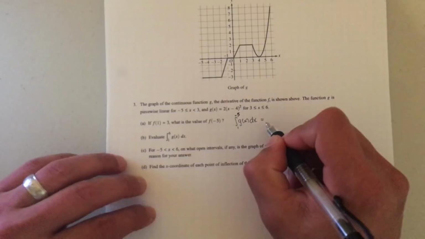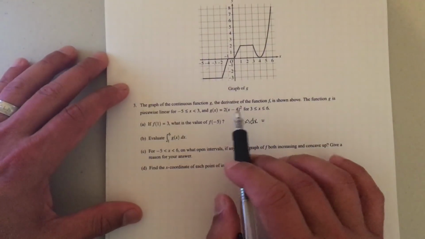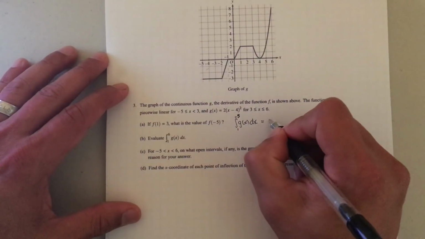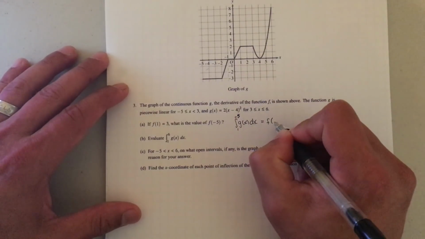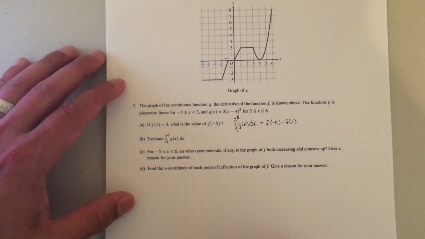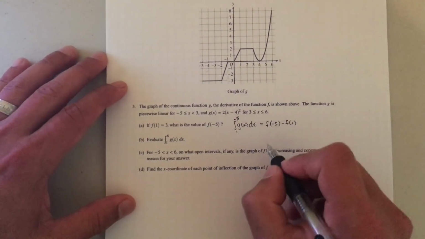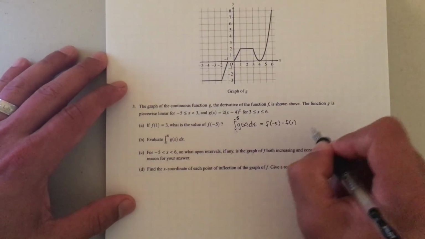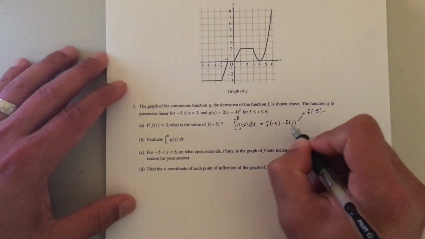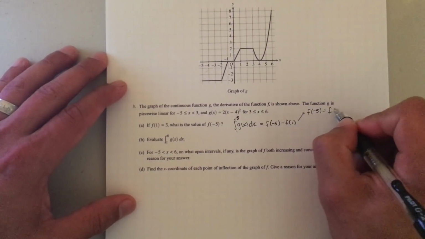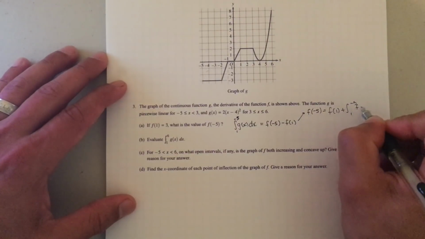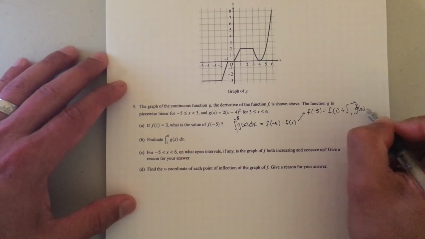Now, normally I would do g, but because it says that the antiderivative is f, I'm going to use f. F of -5 minus f of 1. And then I have to rearrange that. So you got to solve for this guy, and I'll just go ahead and do it up here, guys. F of -5 is equal to, this guy goes to the left, becomes a positive, f of 1 plus the integral from 1 to -5 of g of x dx.